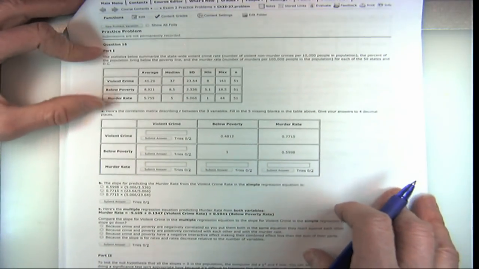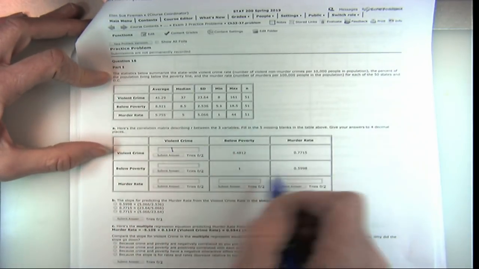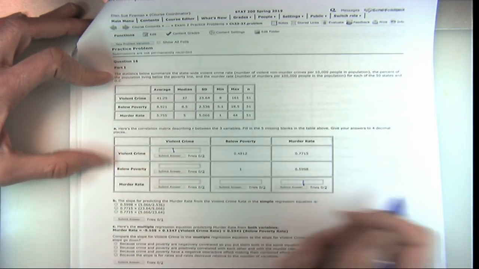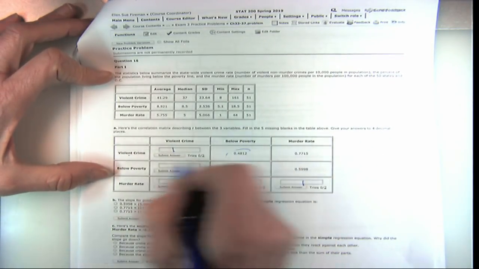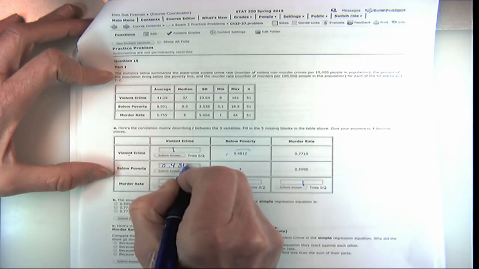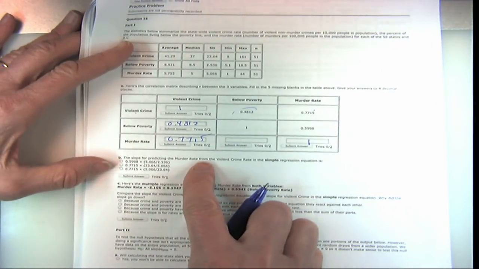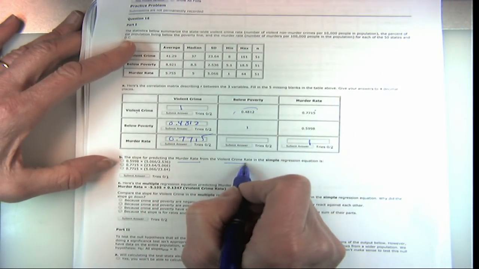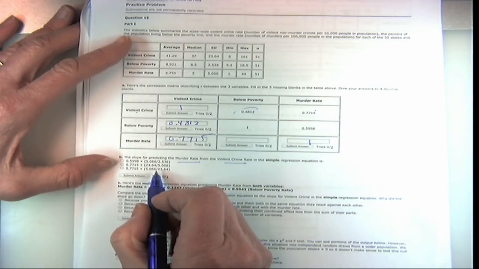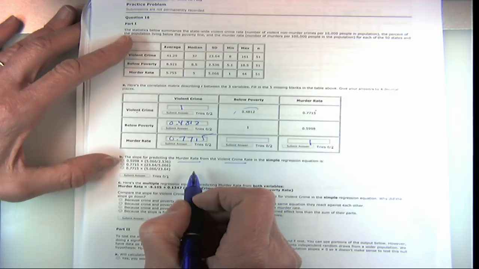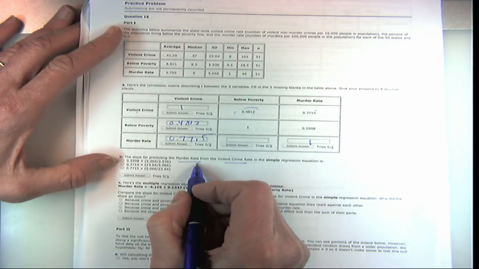This is 16. I want you to fill in the blanks of the correlation matrix. Well, the diagonal is going to be 1 because it's just a variable with itself, and these are going to match because it's violent, so this will be the same. And these 2 will match. Now, the slope for predicting a simple murder rate from violent crime, that's just going to be the correlation between, where is that correlation? Between murder and crime.